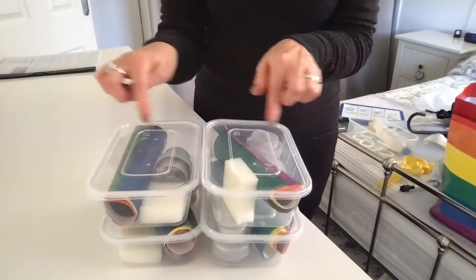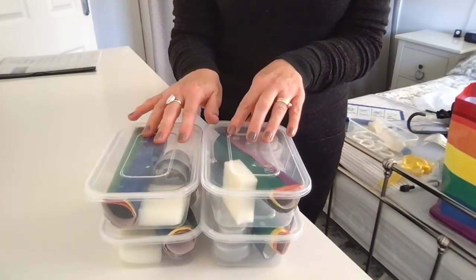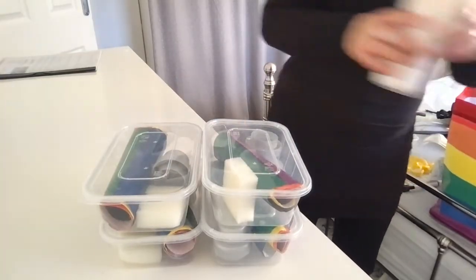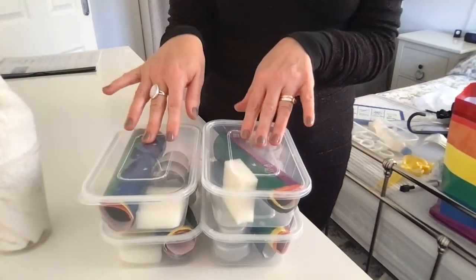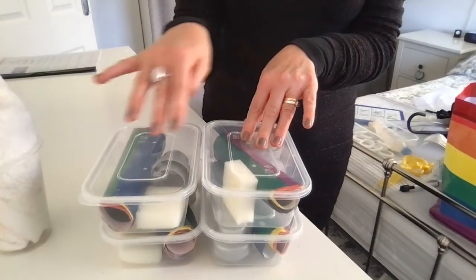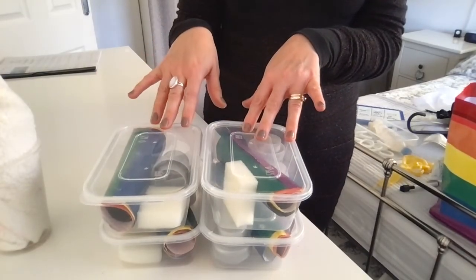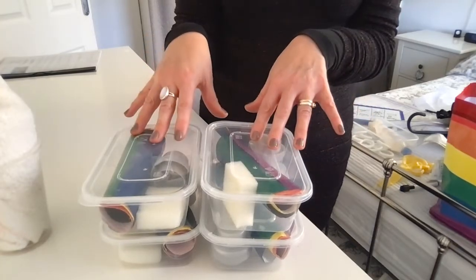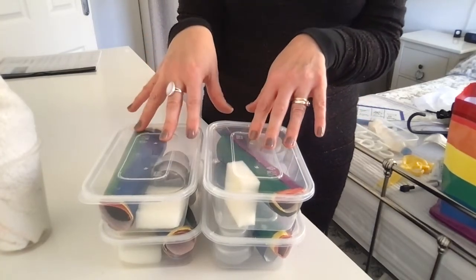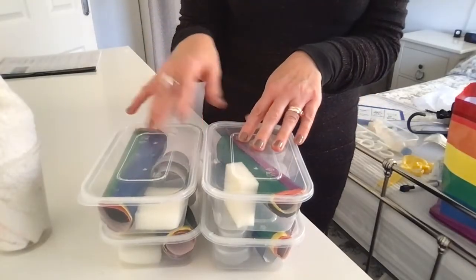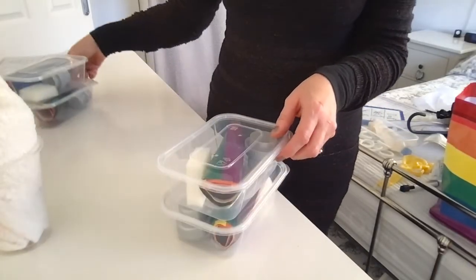So I tend to use these little takeaway boxes, happen to have lots of those in my house, and the idea is that each child in the group has their own little pack of something to take to a table. So prior to them doing that, I would demonstrate on the carpet or on the mat what they're going to be doing.